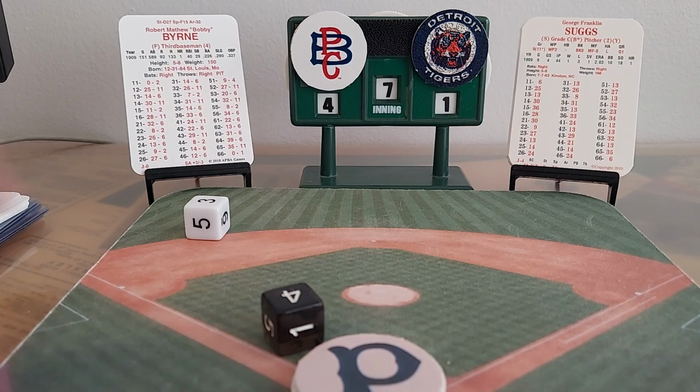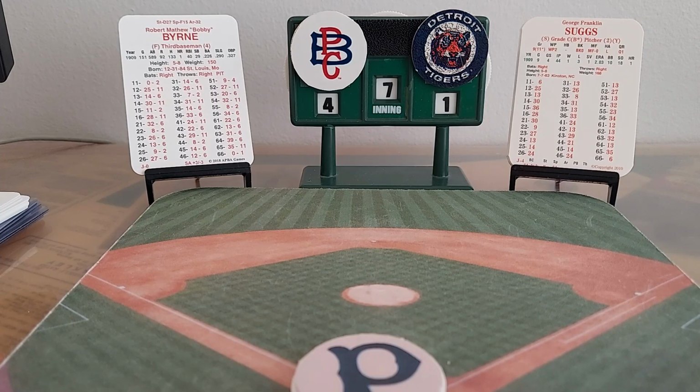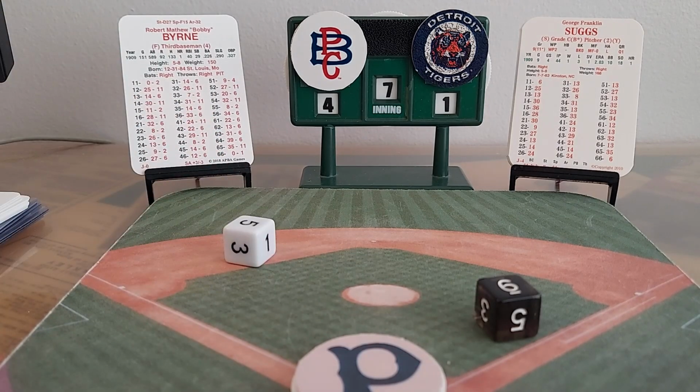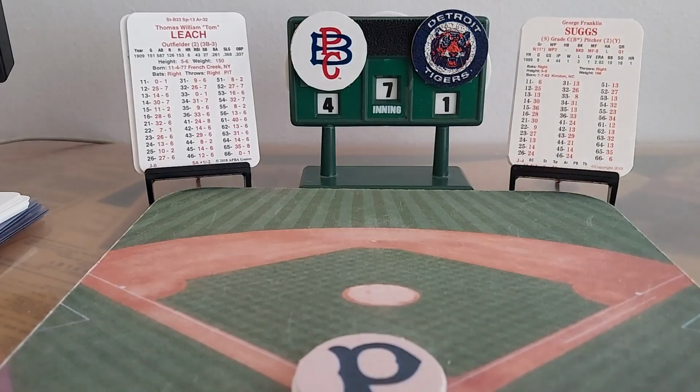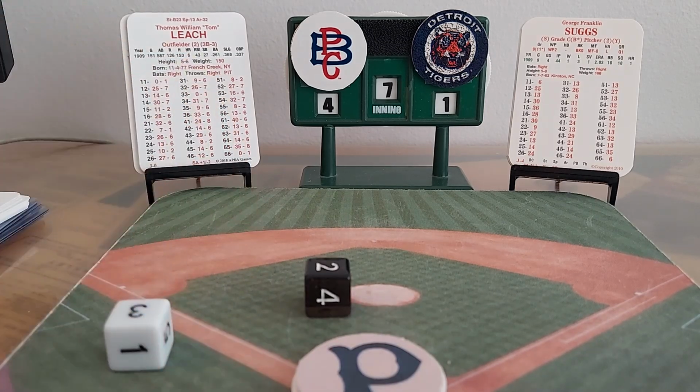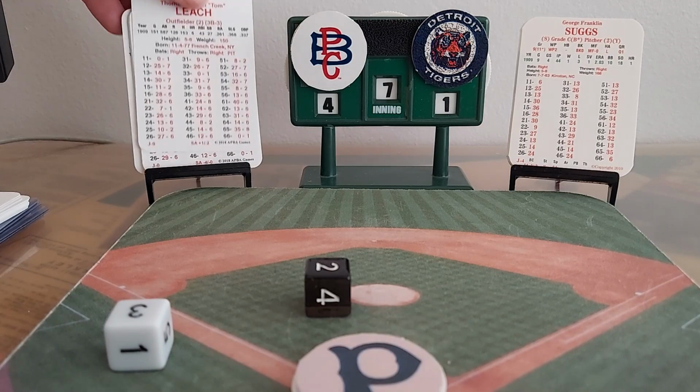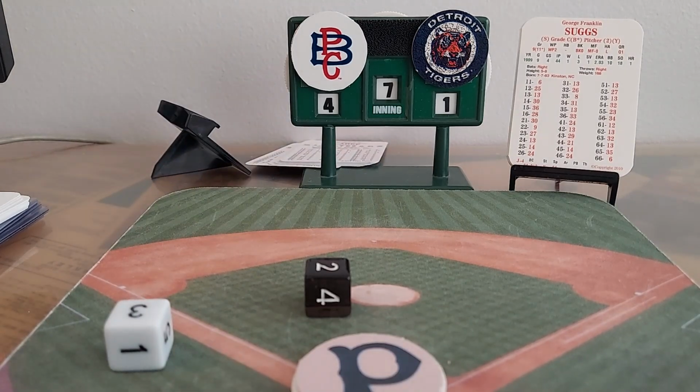Strike 1. 6-5 is a pop out to the catcher. Tommy Leach. Suggs with the windup. Here's the delivery. 23 is a ground ball to second base. So Delahanty throws out Leach. 2 up and 2 down, and Suggs has retired all 5 Pirates that he's pitched to.